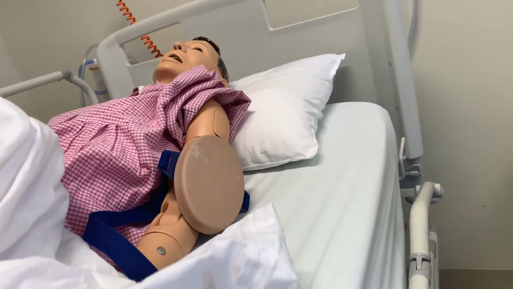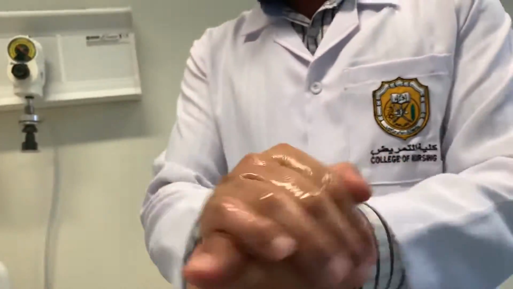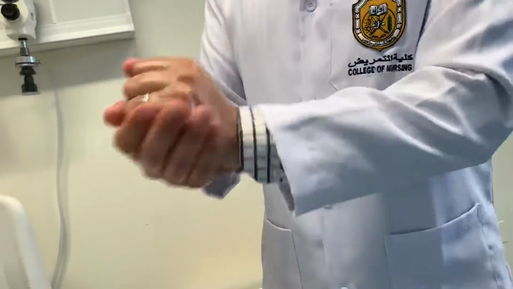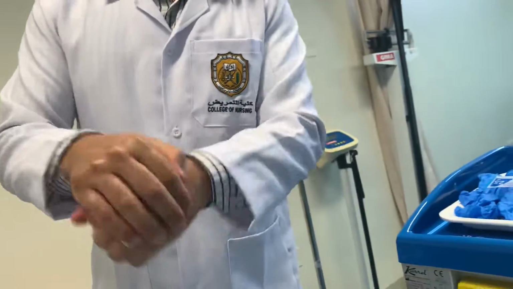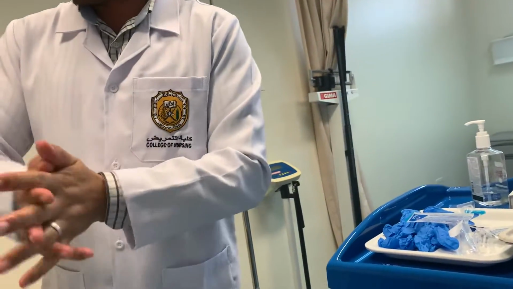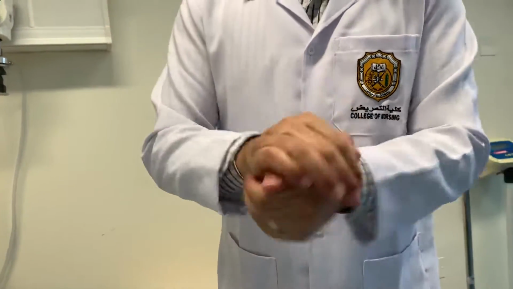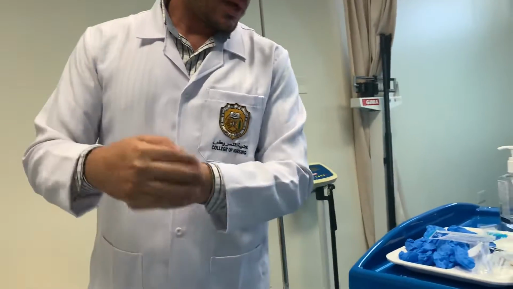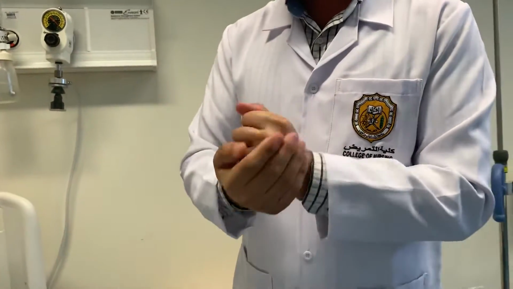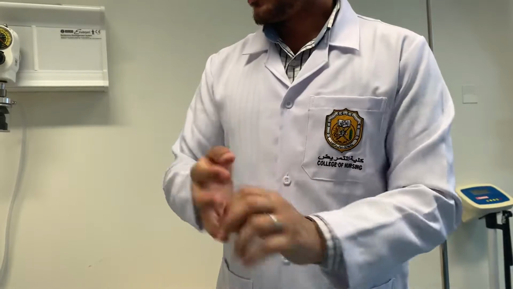Now I need to rub my hands again because I touched the patient and the patient's surroundings. I will rub my hands correctly, then put on my gloves and do the procedure. For the heparin pre-assessment, we assess if there is any bleeding from the mouth, gum, or anus. There is no bleeding. We assess the injection site; it is clean, with no bruising and no hematoma. The last assessment is the lab results and significant patient data.